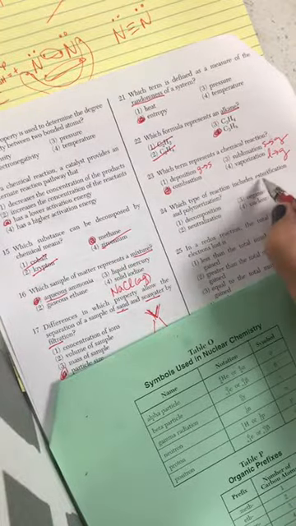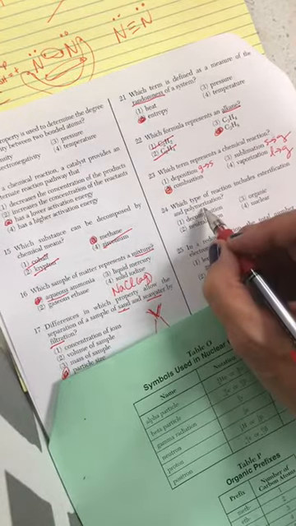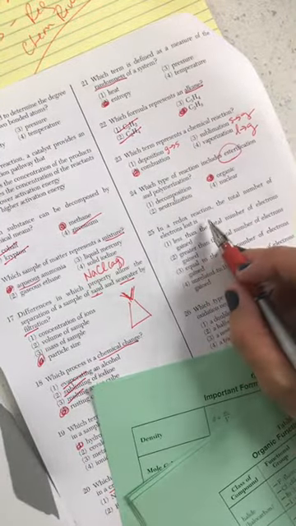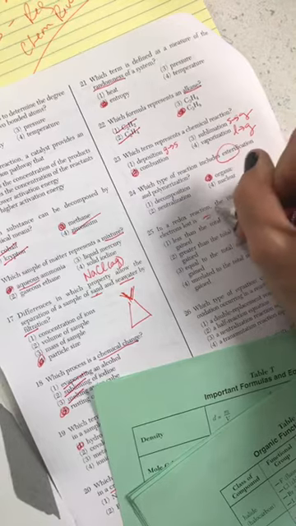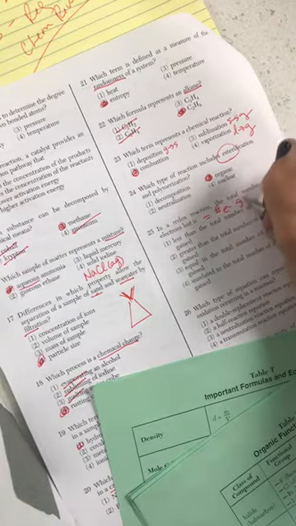All right, which type of reaction includes esterification and polymerization? So an ester, if you are not sure, you go to this chart and you see ester on it. Organic. These are organic reactions. All right, in a redox reaction, the total number of electrons lost is equal to the number of electrons gained.